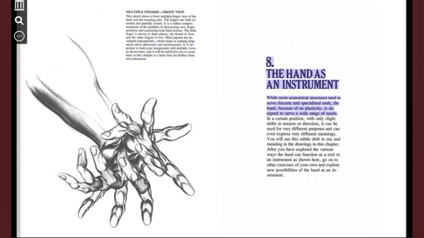8. The hand is an instrument. While most anatomical structures tend to serve discrete and specialized ends, the hand, because of its plasticity, is designed to serve a wide range of needs. In a certain position, with only slight shifts in tension or direction, it can be used for very different purposes and can even express very different meanings. You will see this subtle shift in use and meaning in the drawings in this chapter, after you have explored the various ways the hand can function as a tool or an instrument as shown here. Go on to other exercises of your own and explore new possibilities of the hands as an instrument.